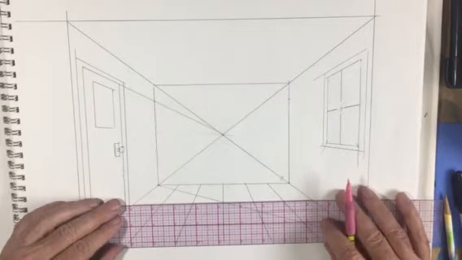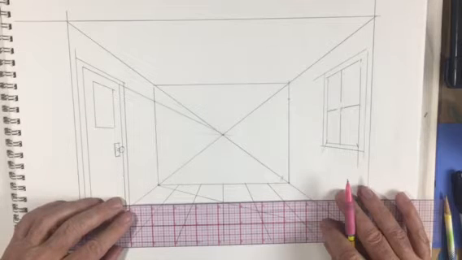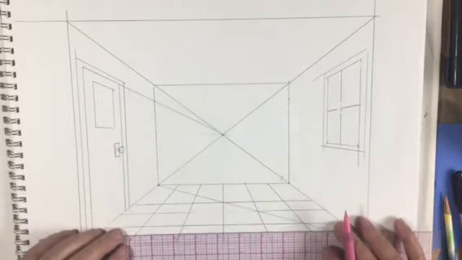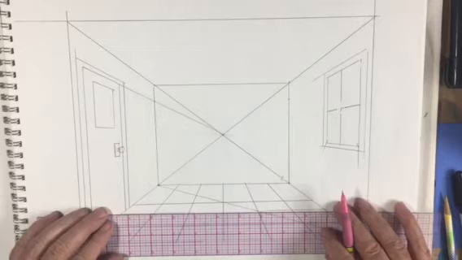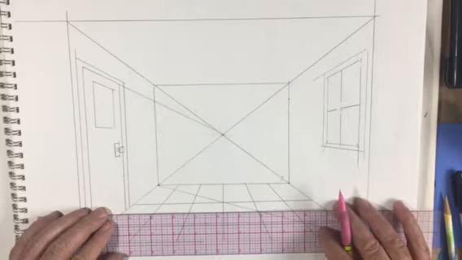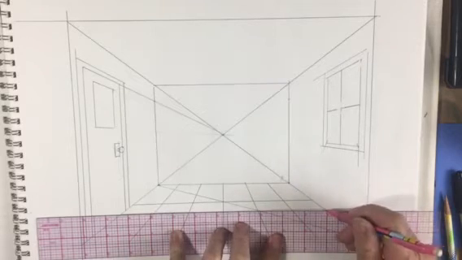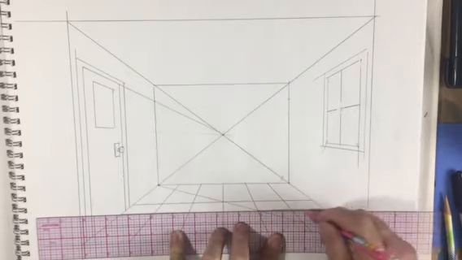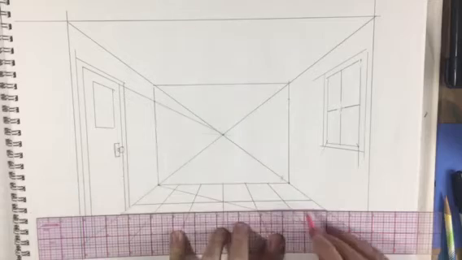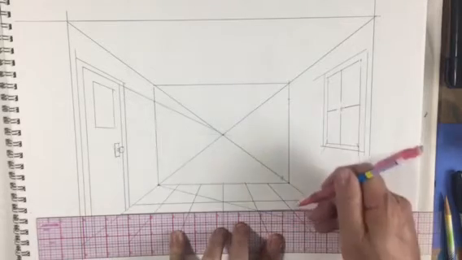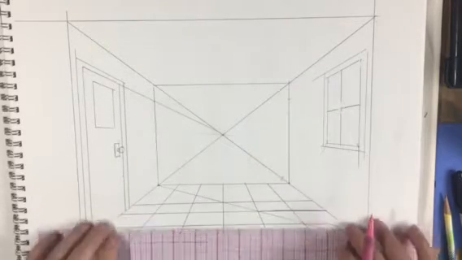Did I get off somehow? Oh, I did. Oh, I know what happened. This line was not straight, and so I lined it up at both points right there. It was just because of the position of my pencil. Just always be sure that you're not holding your pencil at different angles when you're doing this.